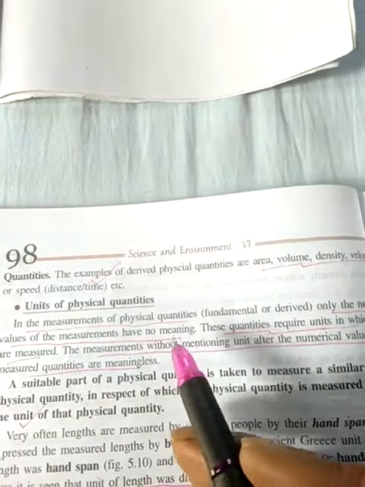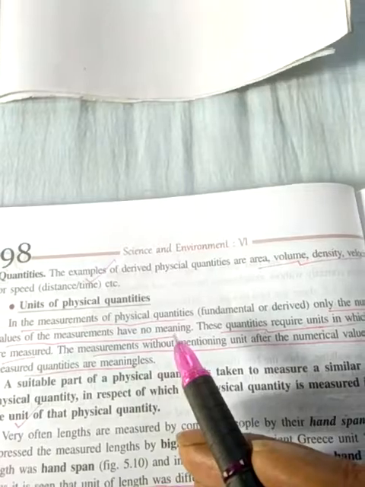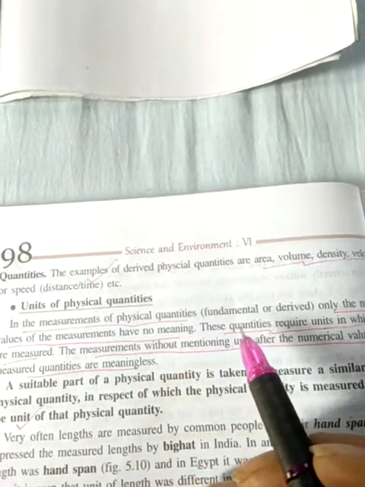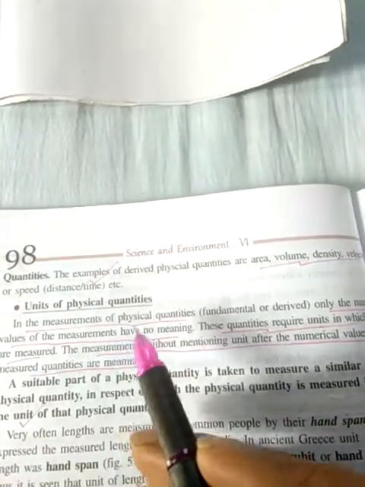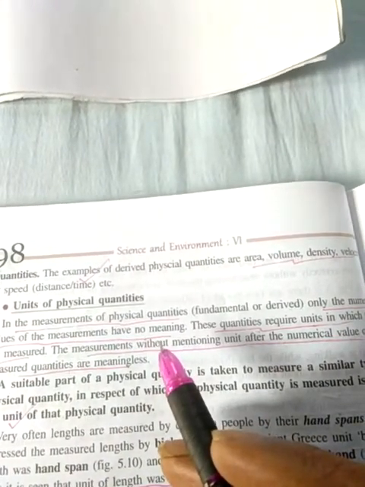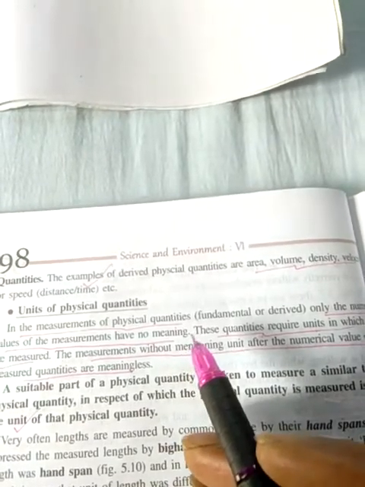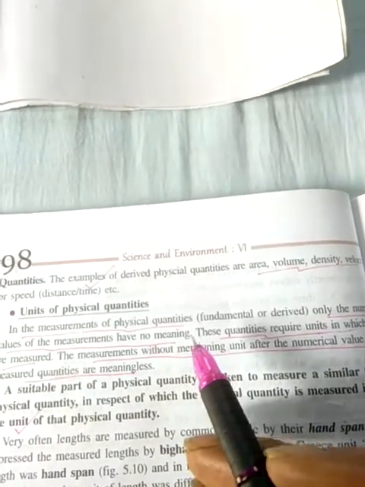Clear? That's why there is a necessity of writing down the unit after the numerical value of any physical quantity of any substance. So this is the necessity of using the unit. If we don't use the unit, then using the numerical value has no meaning, and it will denote different types of meanings.